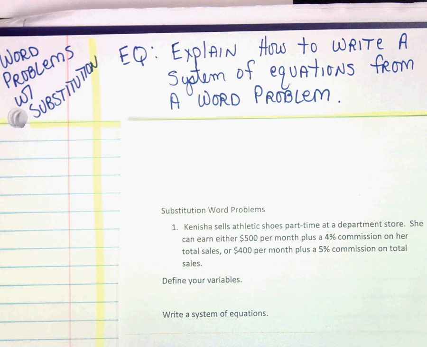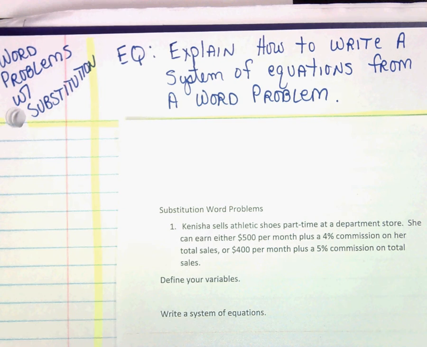Okay, in this lesson we're going to be looking at some word problems now that we've learned how to solve using substitution. All of these word problems that we look at today you will be able to solve using the substitution method. Our essential question is to explain how to write a system of equations from a word problem. So I want you to be able to explain the process and the steps.